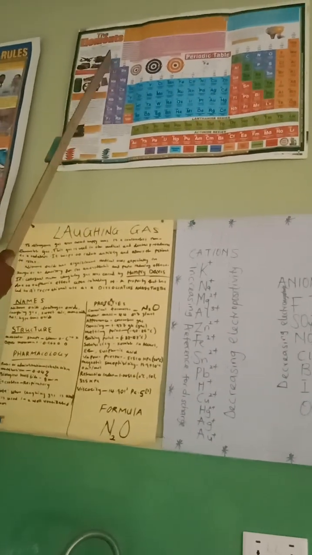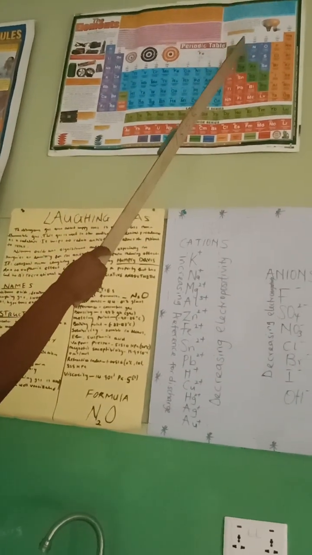For example, these are group 1 elements, otherwise known as alkali metals. The group 2 elements are otherwise known as alkaline earth metals. We have the group 3, group 4, group 5, 6, and the group 7 elements, which are otherwise known as halogens. And we have the group O, or group 8 elements, which are known as the noble gases or the rare gases.